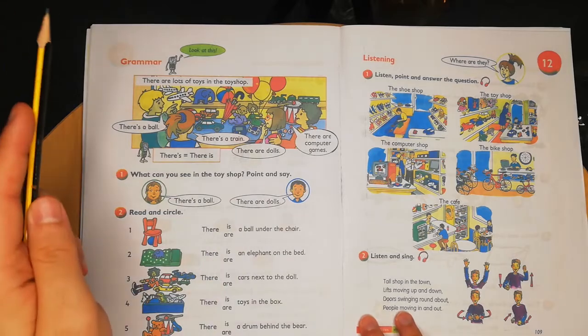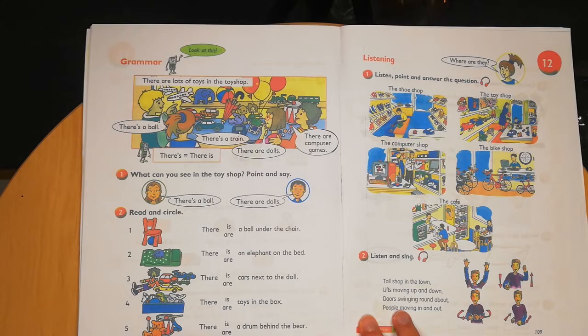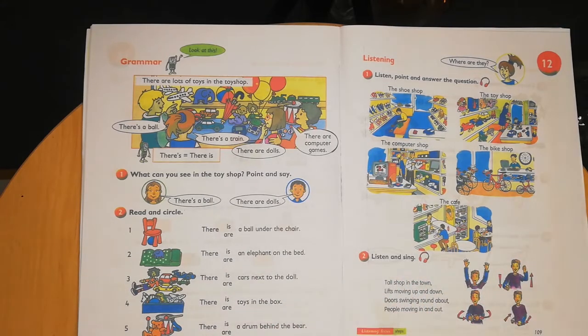Now, I want you to pause the video and say there is and there are for everything that you can see here. And then play the video again, and I'm going to start from left to right, and I'm going to name everything in the picture. So go ahead and pause the video now. Okay, if you paused the video and answered the questions on your own, let's take a look together.